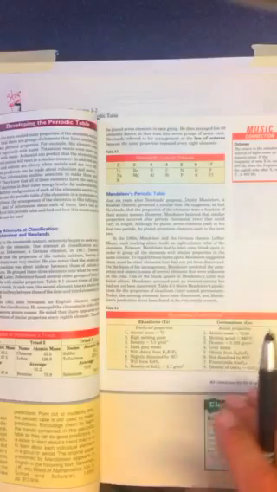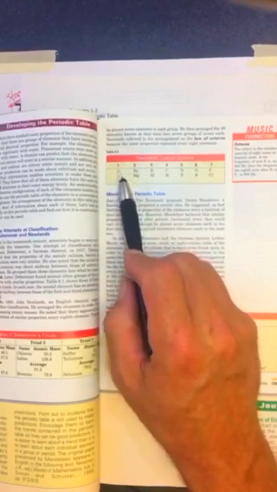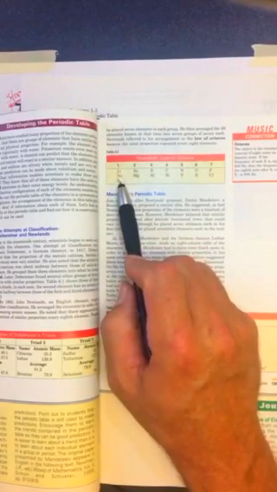So on page 139, check that out, if you need to pause it. On 139, they're showing in this chart here lithium, beryllium, boron, carbon, nitrogen, oxygen, fluorine, and sodium. Every 8 elements had similar properties. And that's true. All these elements right here, lithium, sodium, potassium, have very similar properties.